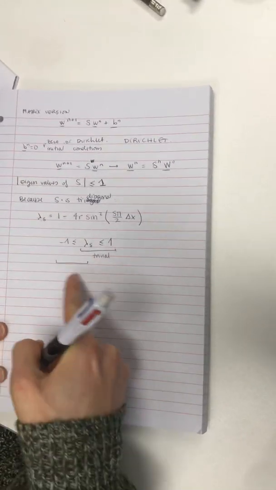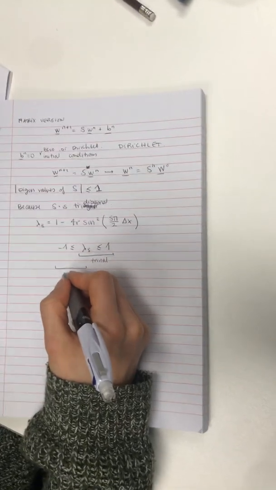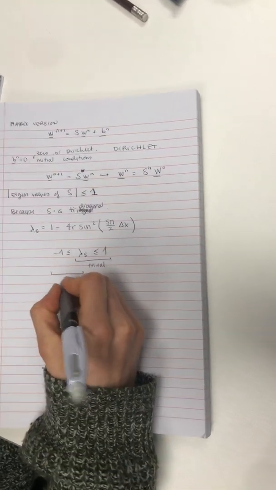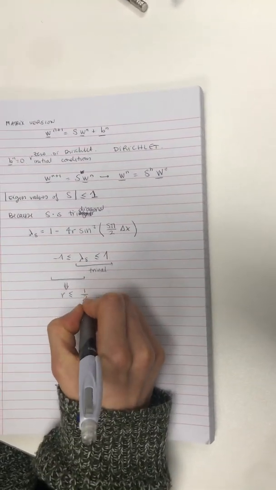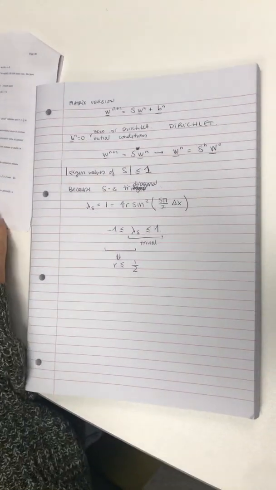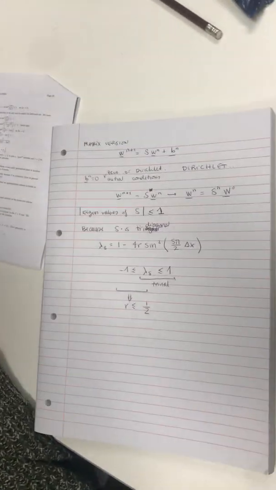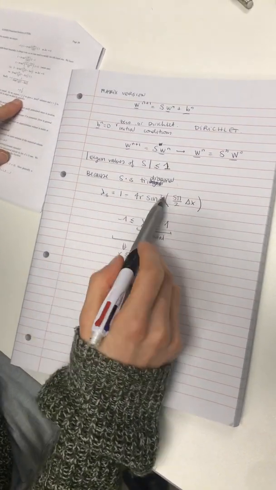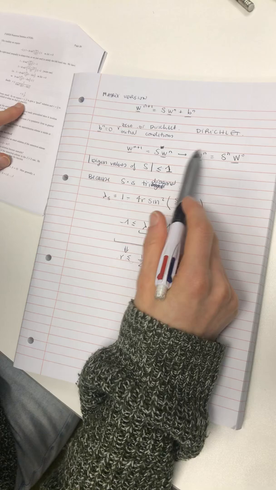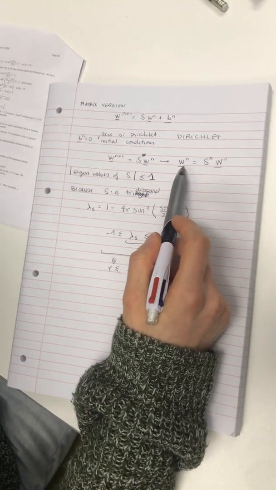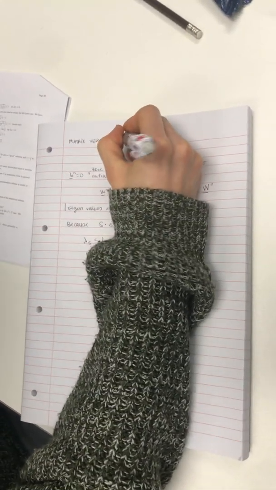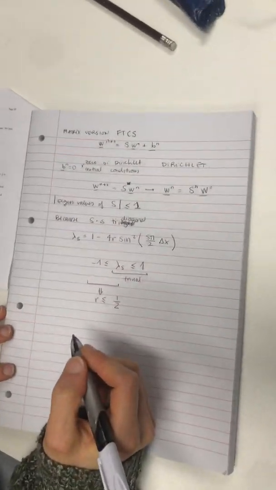And then the second part, if you do the equations, you end up having that r has to be smaller or equal than a half. You can look at the operations here, it's not difficult. So if r is smaller or equal than a half, then our solution converges. If not, then it's not. And this is the matrix version of the forward in time, central in space method.